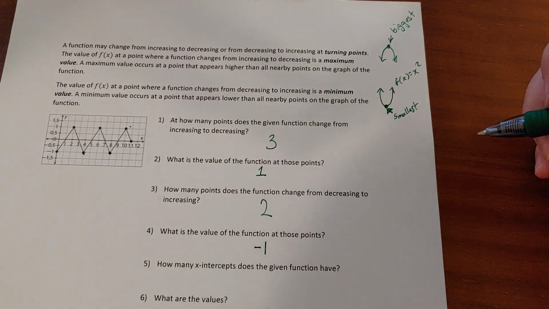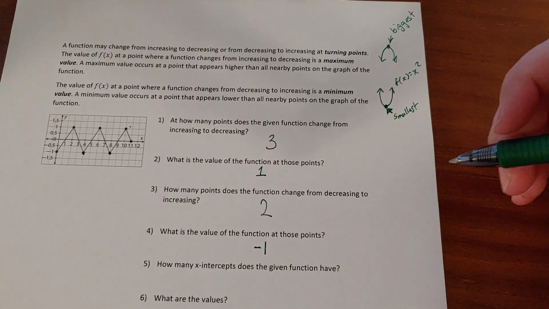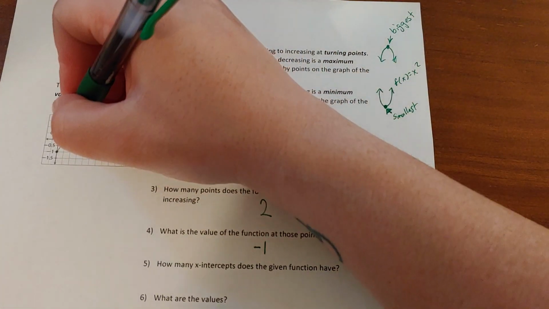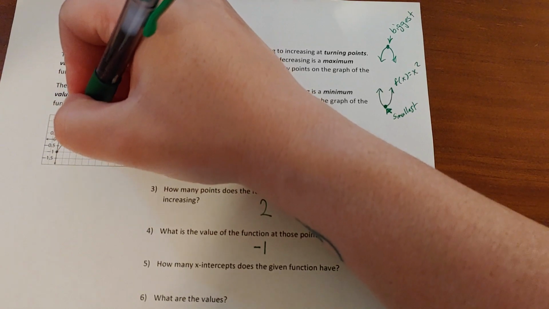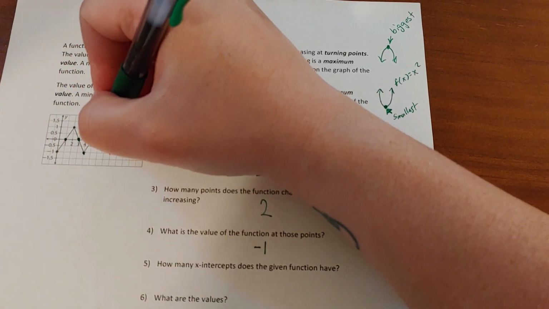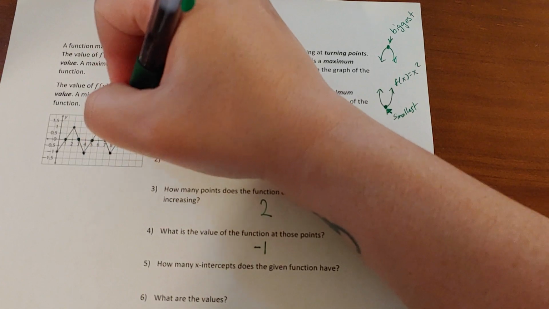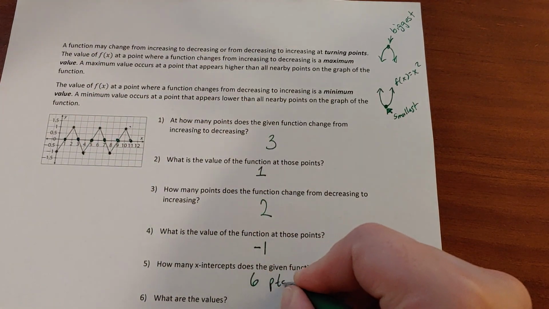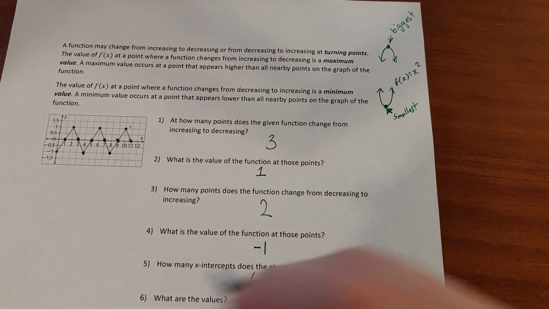How many x-intercepts does the given function have? Remember, x-intercepts are where the line crosses the x-axis. So we have 1, 2, 3, 4, 5, 6. So there are 6 points. And what are those values?